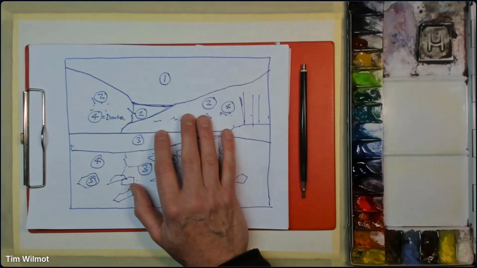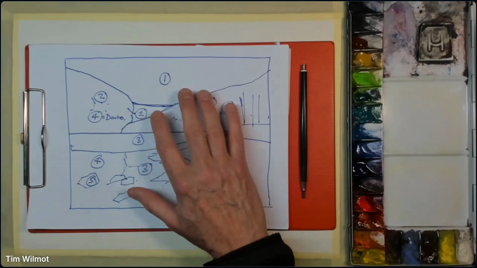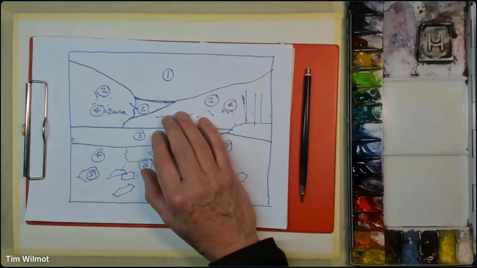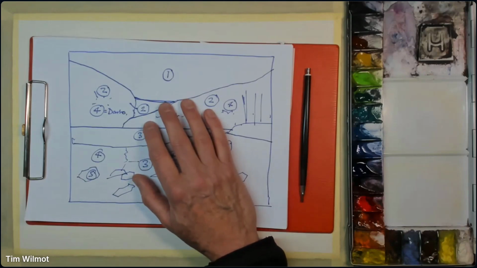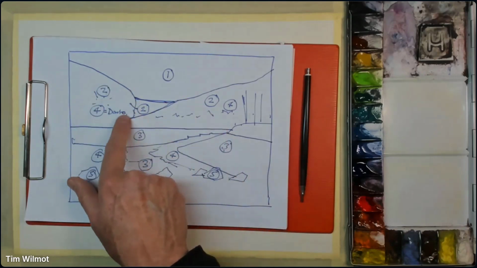So I'm going to be going through this complete painting session step by step along with you, starting off with my thoughts on the sequence in which I might paint the scene. Hopefully you can make this out.